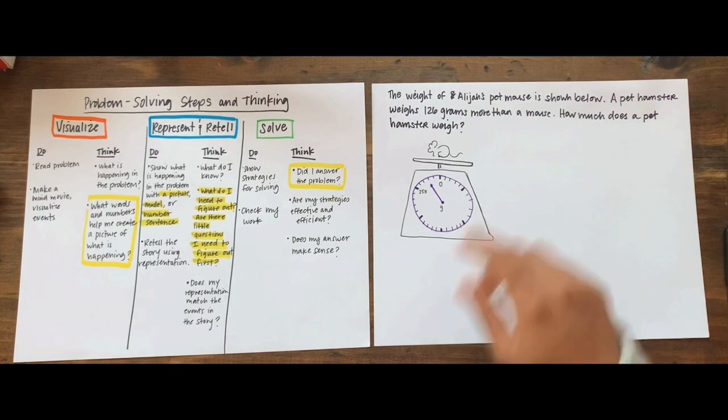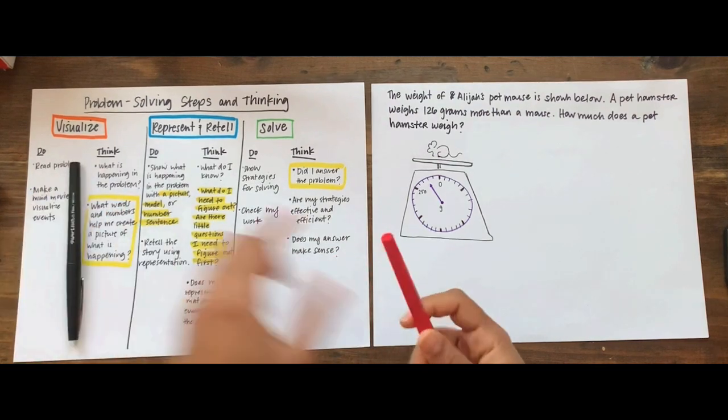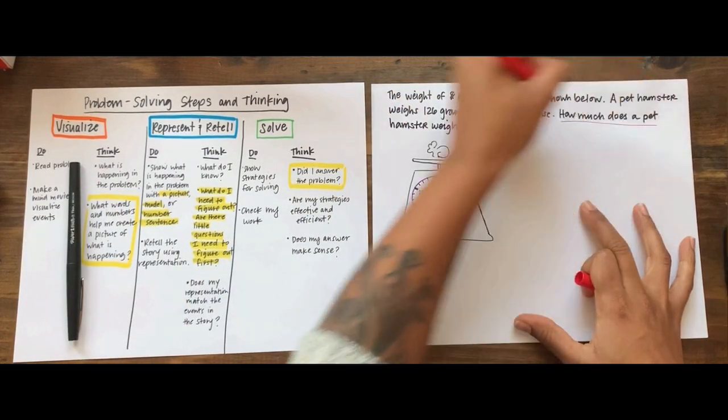Let's take a look at the problem. What are we trying to find out today? Say your answer out loud. Yes, we're trying to find out how much a pet hamster weighs. So we can call this our big question.